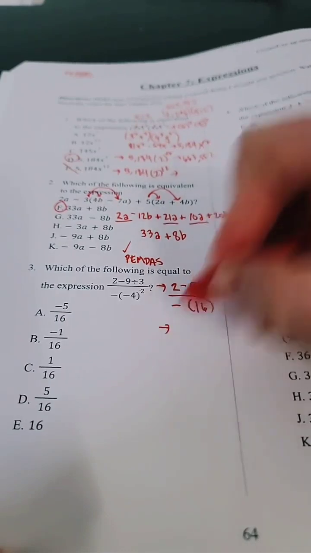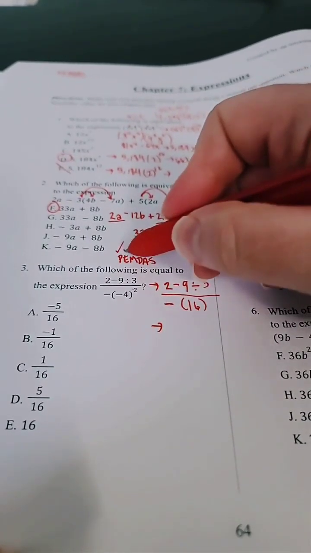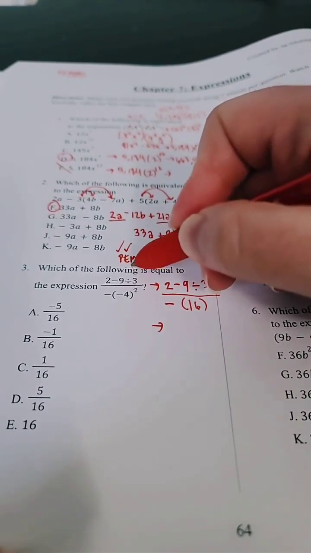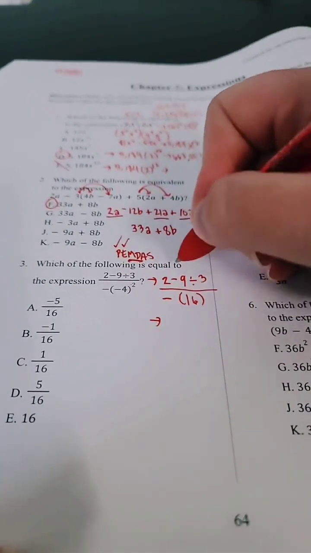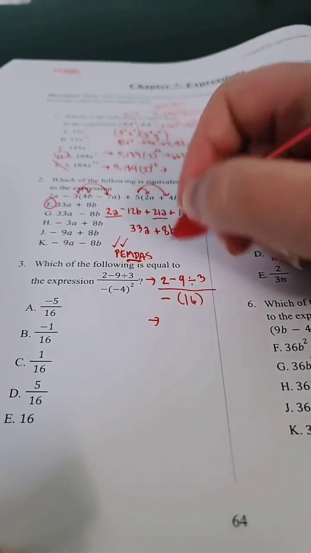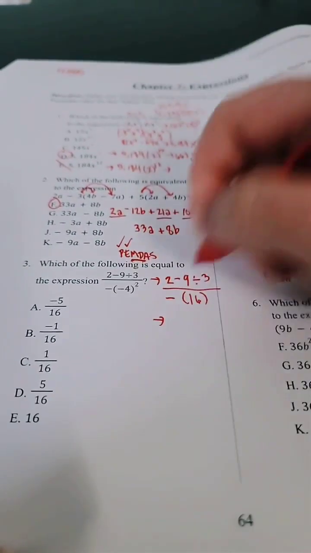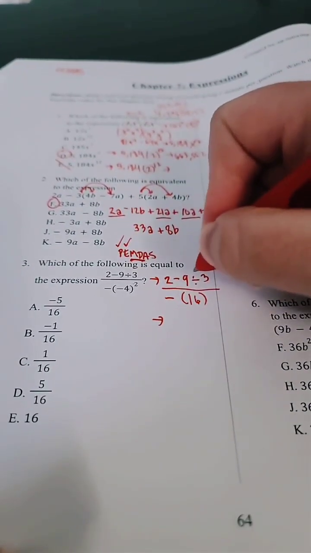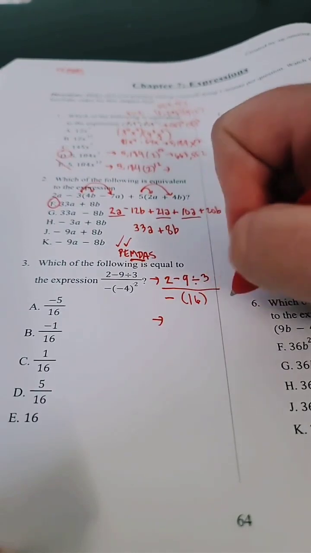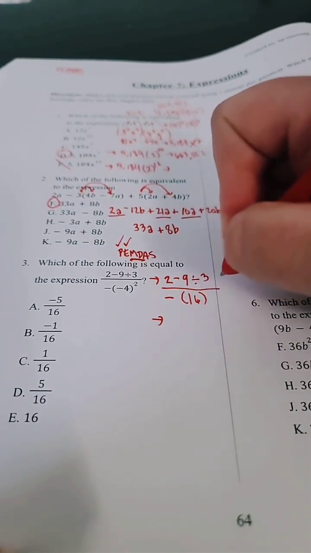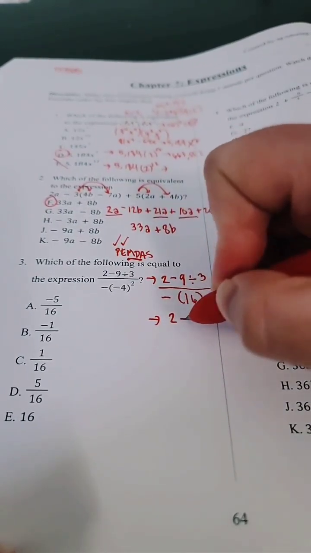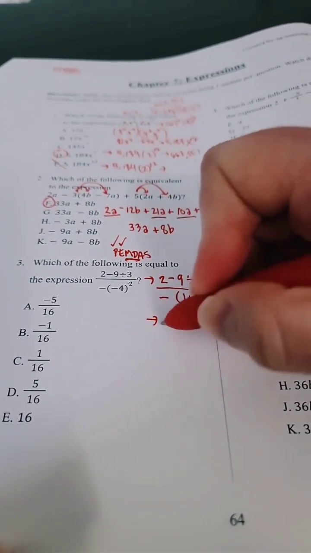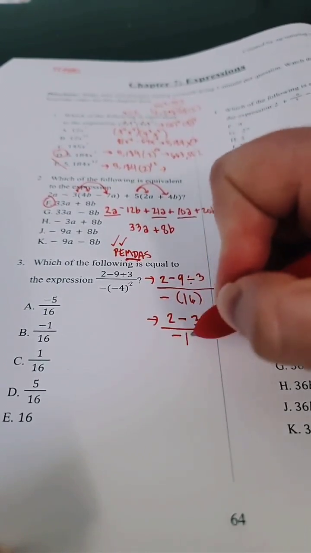You don't have to. And then now we just did exponents, so now we go to the multiplication and division step, which you multiply and divide from left to right in that order. We don't have that issue where there's multiple things, so we're just going to do the top. We see that there's division, so we're going to do negative 9 divided by 3, or you can think of it as -9 divided by 3, however you prefer. So that's going to be 2 minus 3 over, and then this is just -16.